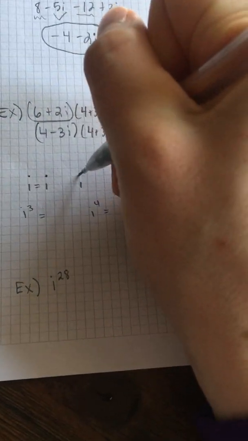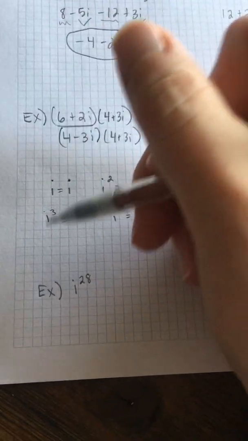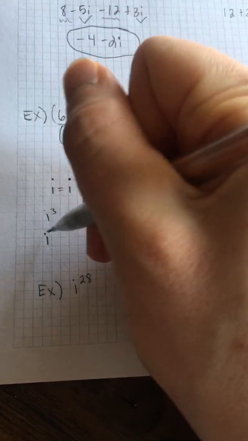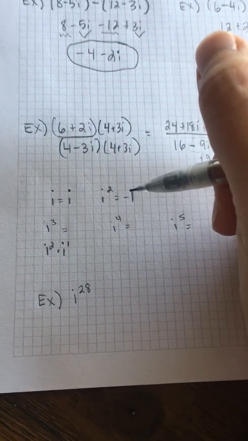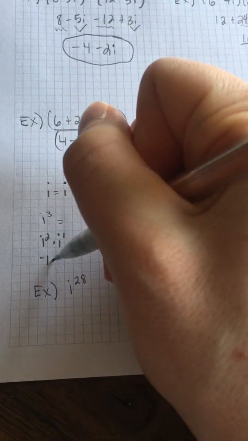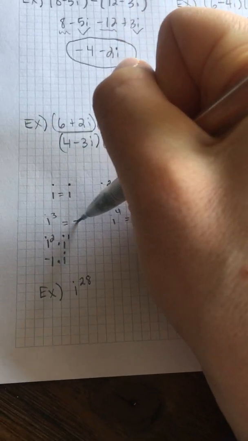We know that i squared is negative 1. So I could break up i cubed and say, well, i squared times i to the first is i cubed, which means i squared is negative 1 times i. So negative 1 times i is a negative i.